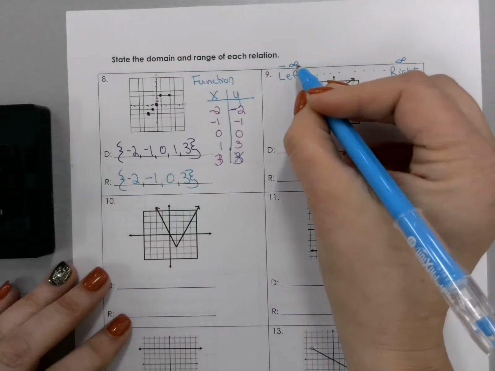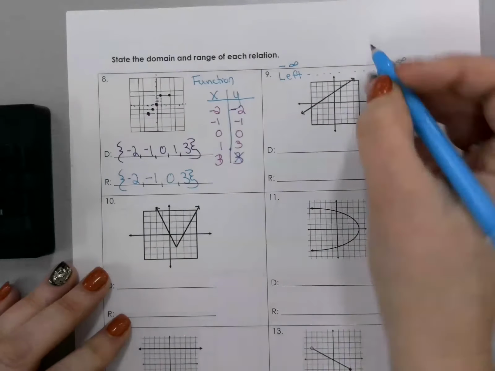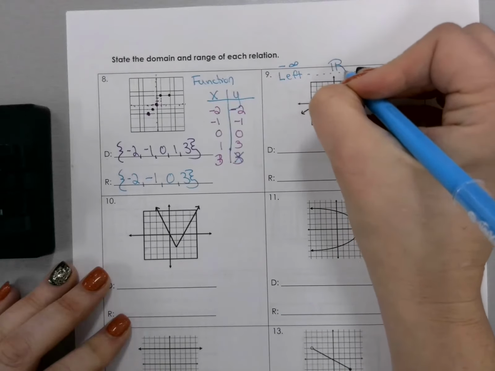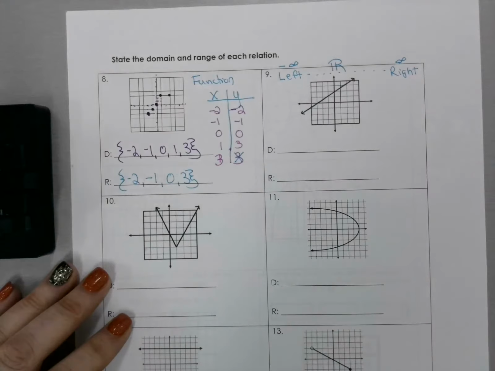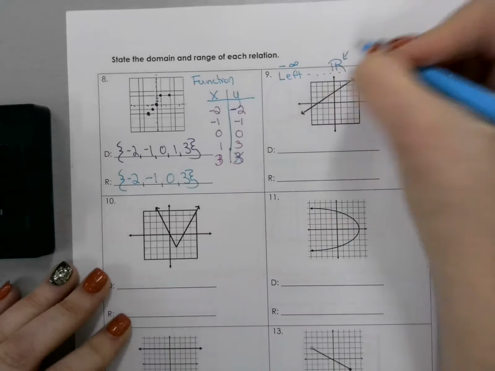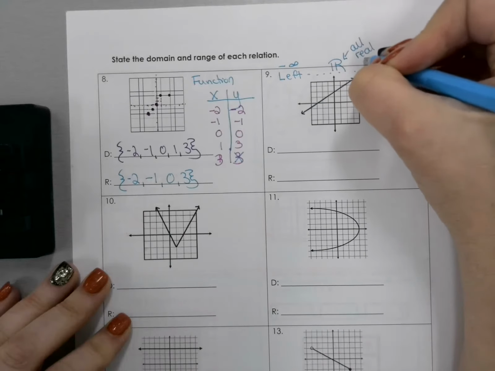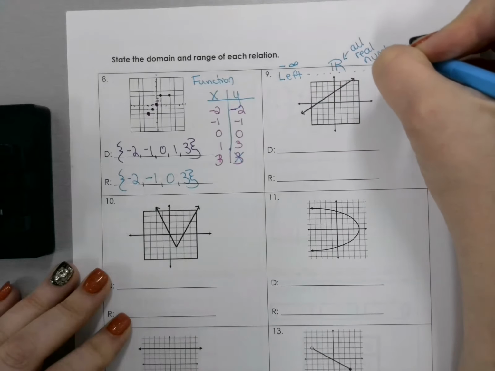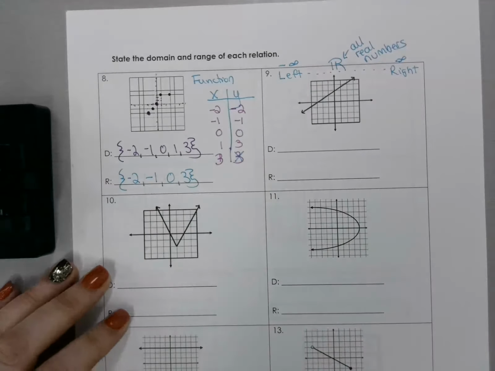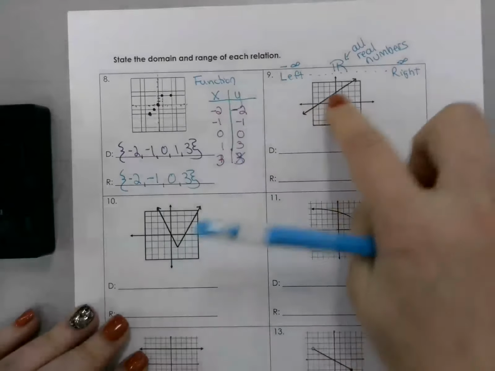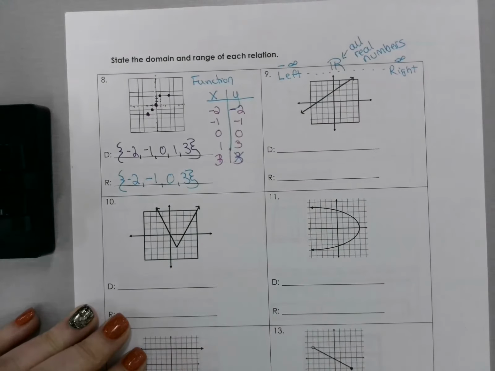When I go from negative infinity to infinity, x can be this symbol, which stands for all real numbers. And what that tells me is that any value of x works for this particular function.